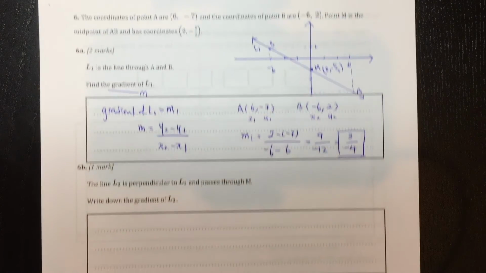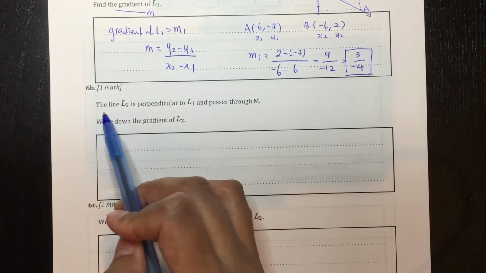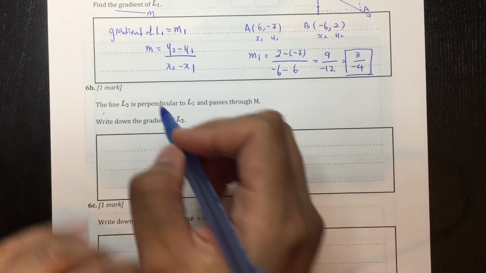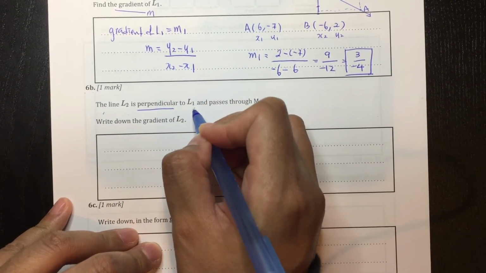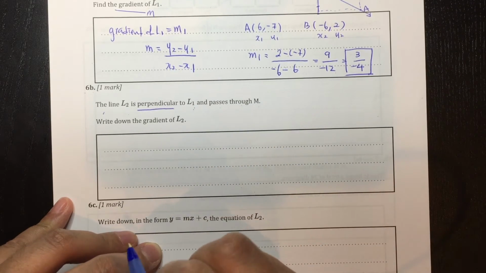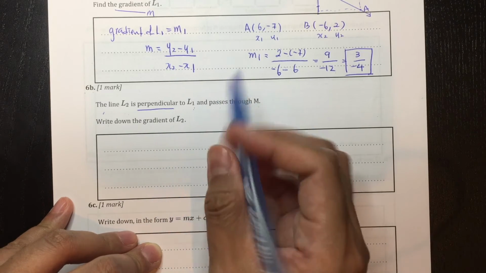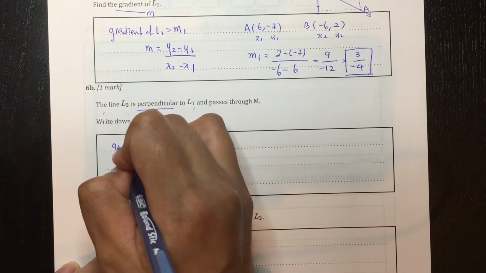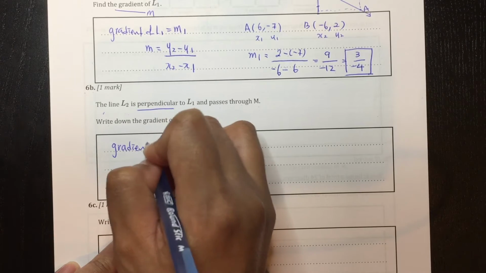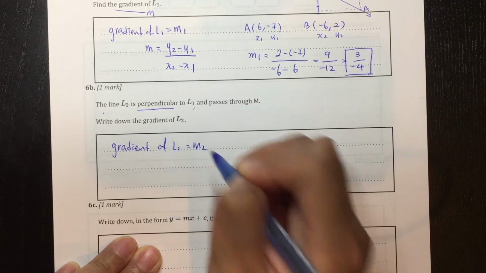Okay, so then let's go to question 6b. The line L2 is perpendicular to L1 and passes through M, right? So we have to write down the gradient of L2. Let's say gradient L2 is equal to M2.